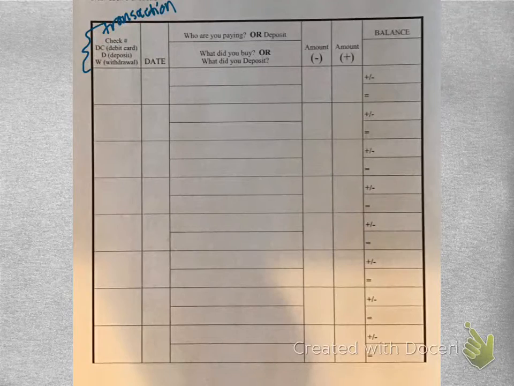Then I have right here a DC, that stands for debit card. A debit card is kind of like a checkbook that you don't have to write. It's a really fast way to pay for something. You put your card out and you don't have to write out a whole check. But the money still comes out of your bank account just like if you wrote a check. So if I wanted to put a debit card transaction, I would put DC right in one of these boxes.